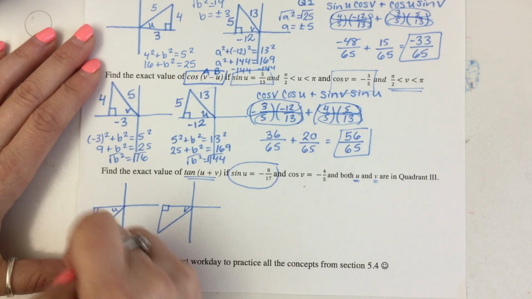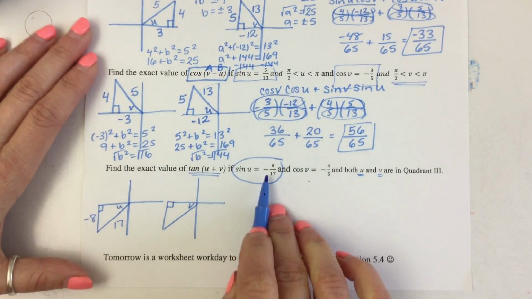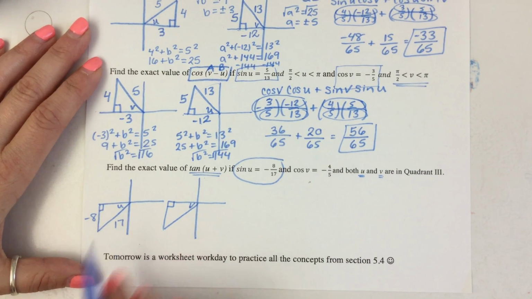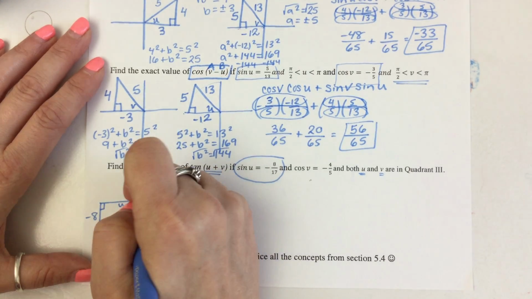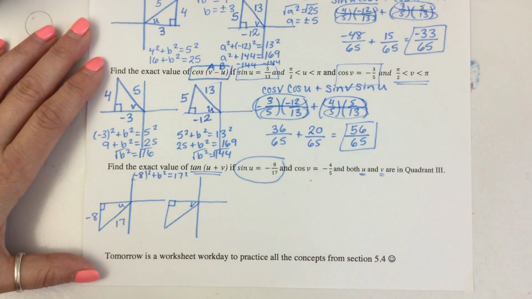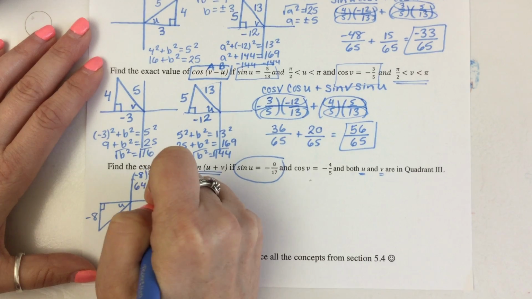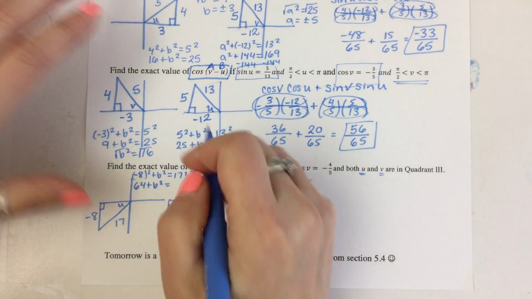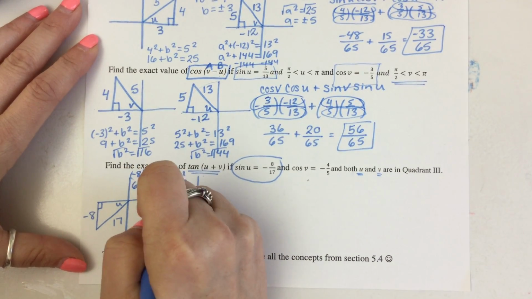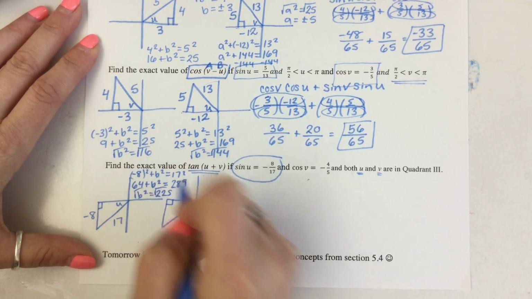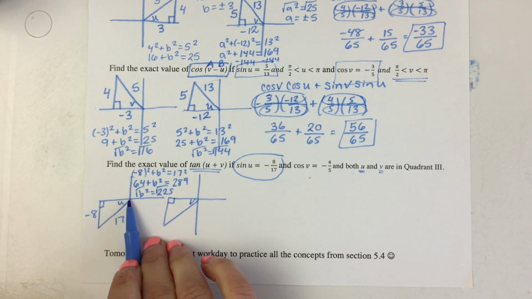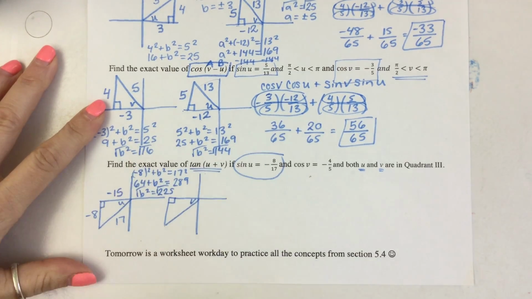They also told me that V is going to be in quadrant 3. U, the sine, the opposite over the hypotenuse, is -8 over 17. The 8 is negative because I'm going down. 17 is the hypotenuse. The hypotenuse is always positive, so I need to find the adjacent. So -8 squared plus we don't know squared equals 17 squared. -8 squared is 64. We don't know the adjacent. 17 squared is 289. If I minus 64, b squared equals 225. The square root of 225 is 15. It can be positive or negative. Because I'm going to the left, this is going to be a -15.